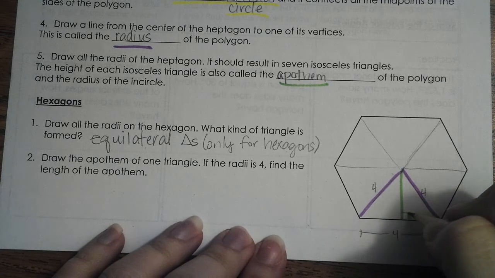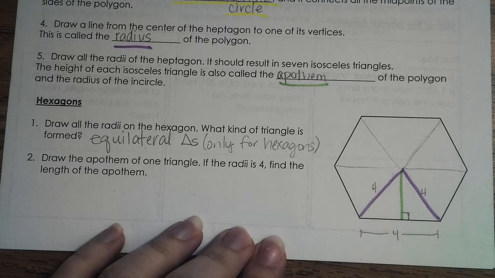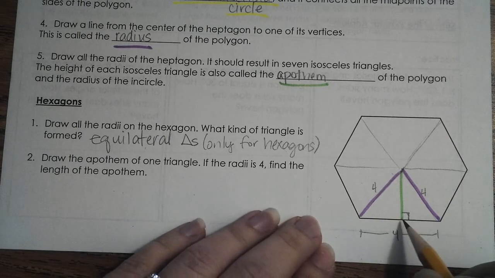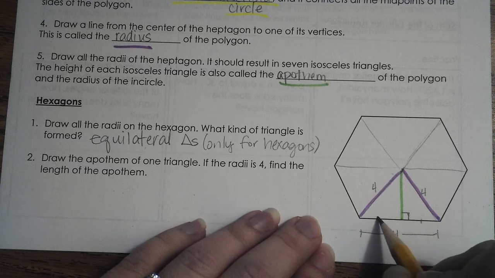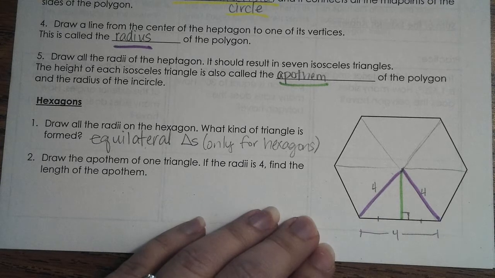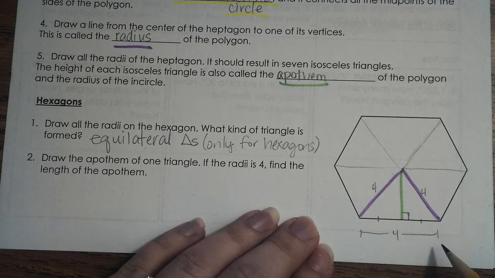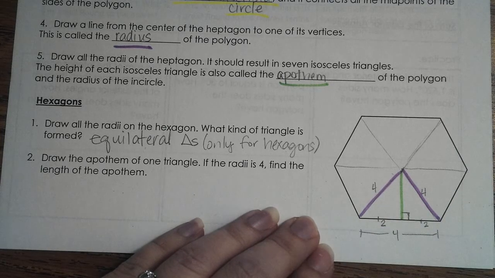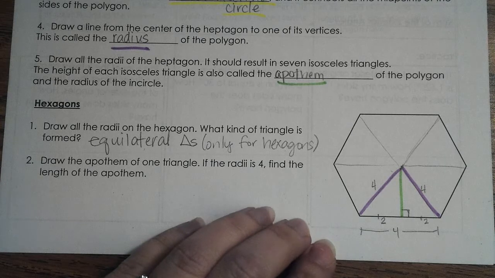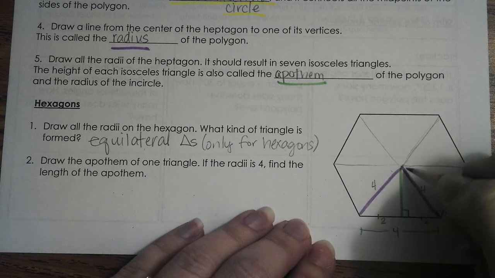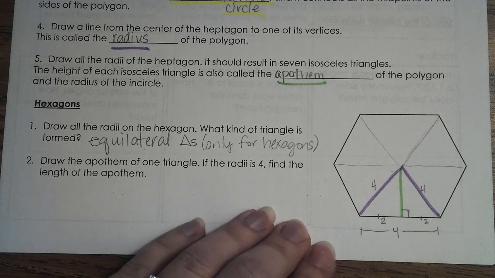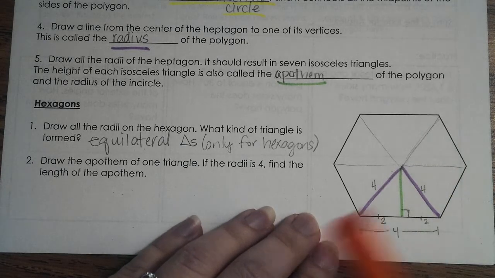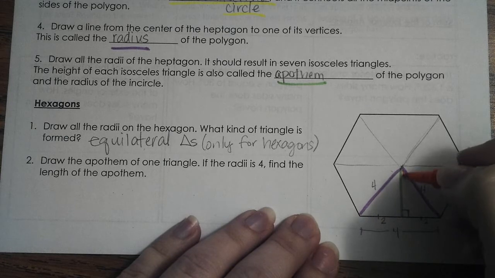All right, and the apothem hits at a 90-degree angle. It's perpendicular to it, and it cuts this segment in half. So what's on this side is the same as what's on that side. So if the whole thing is 4, this half is going to be 2, that half is going to be 2. And we need to find the height of the triangle, or the length of the apothem.